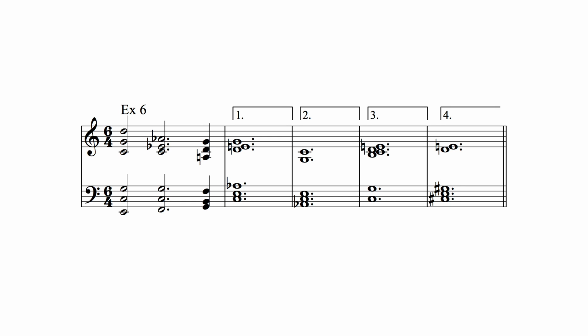The last way to create an accent would be simply using altered tones. Let's listen to 6, ending 4. So here we've got chromatic notes that are surprising over here. All of these, though, create accents of one sort or another.